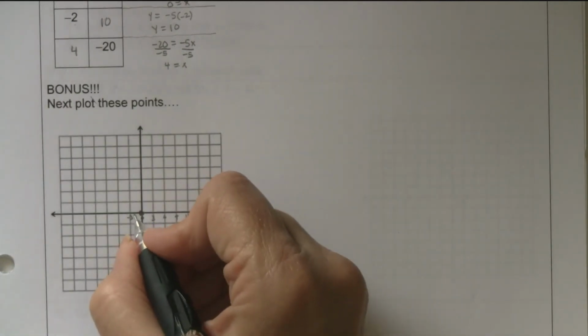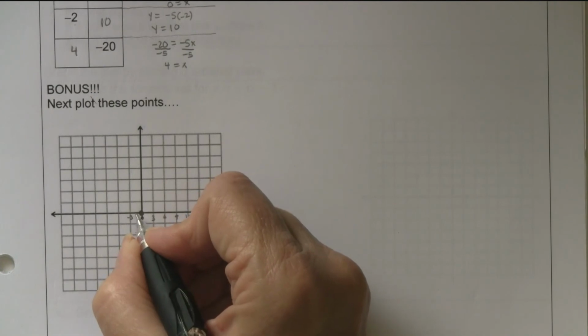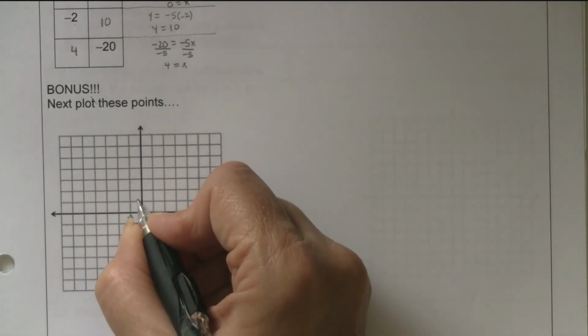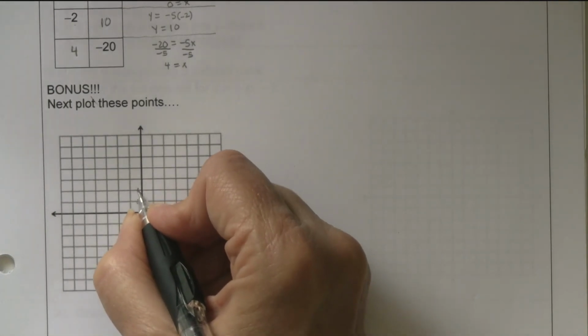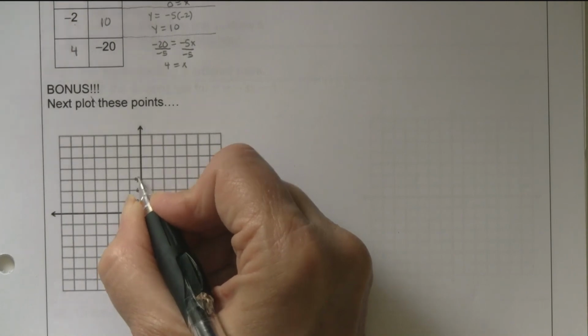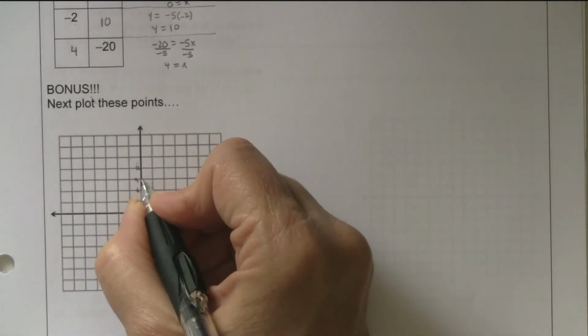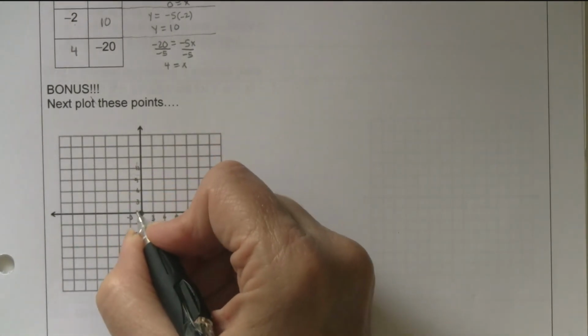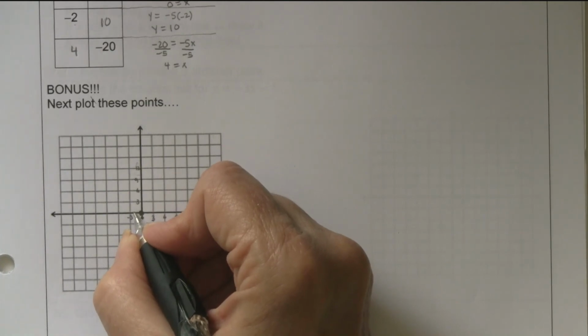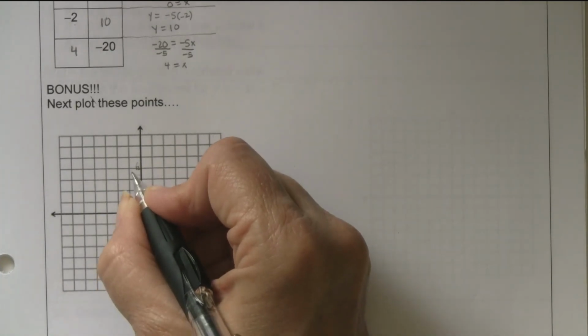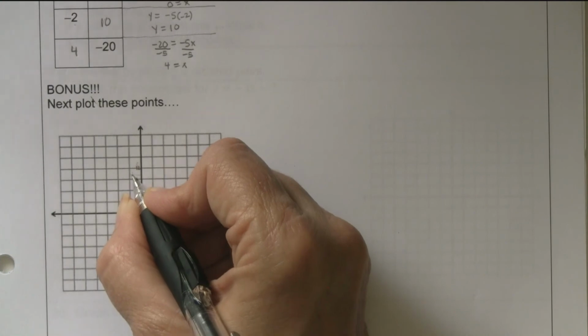Over -2, so here's -1, here's -2, here's -3. So I kind of imagine where it would be. And then up 10, so I'm going to count by 3s. 3, 6, 9, 12. And so 10 is right here. So what did we have? We were over -2, up 10, 9, 10, 11, right?